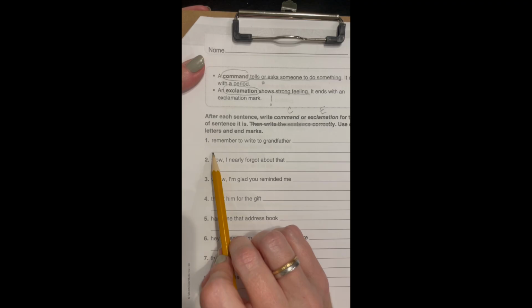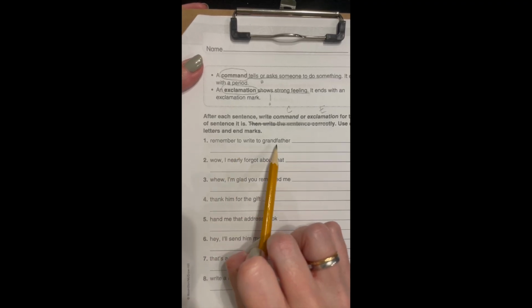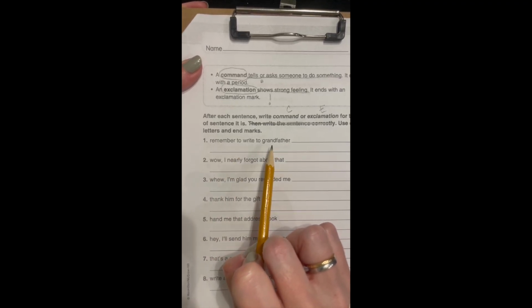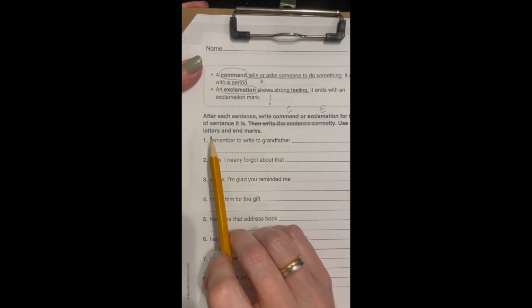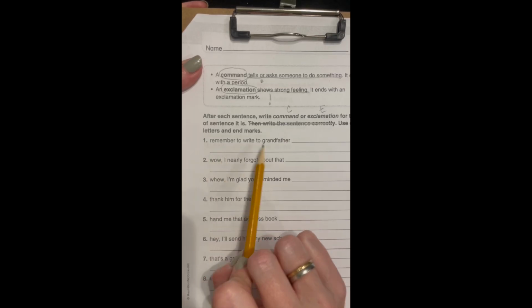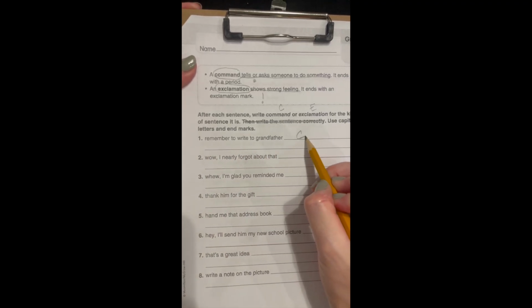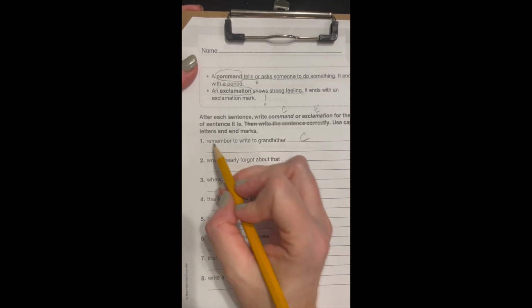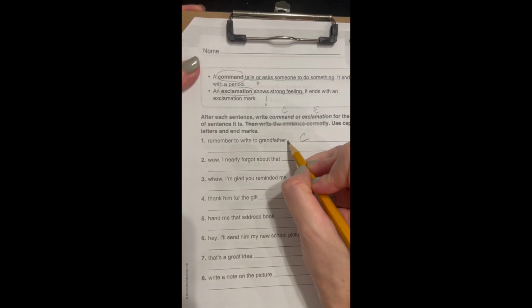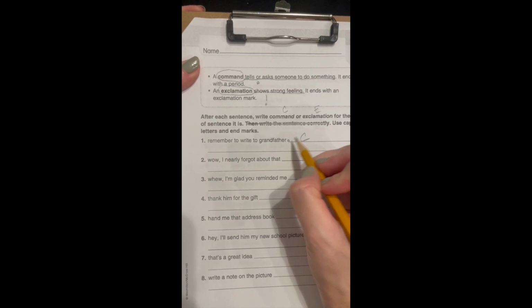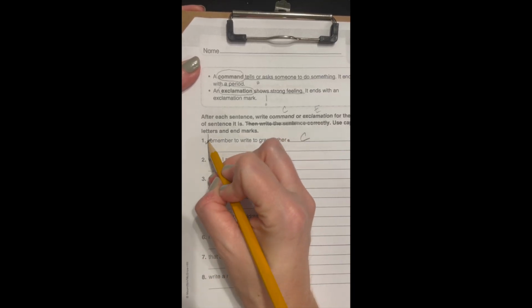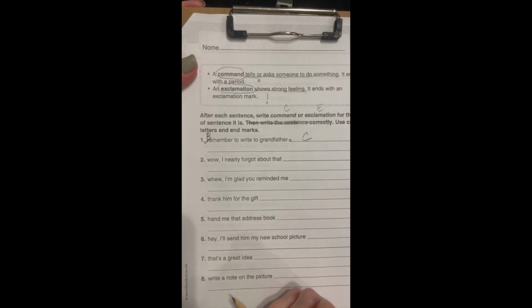This definitely sounds like a person giving instructions or a command to another person. If you can imagine a parent or a teacher telling it to a kid as something they need to do, then it is most likely a command, and this is. So she's saying, remember to write grandfather. The end is going to need a period. Make it nice and big so I can see it. And we need a capital letter at the beginning.